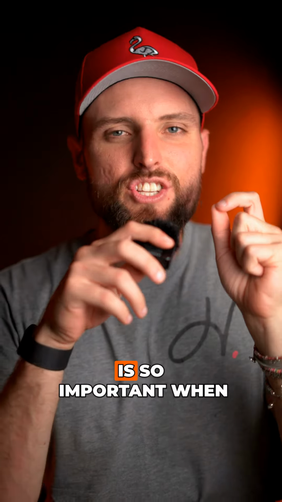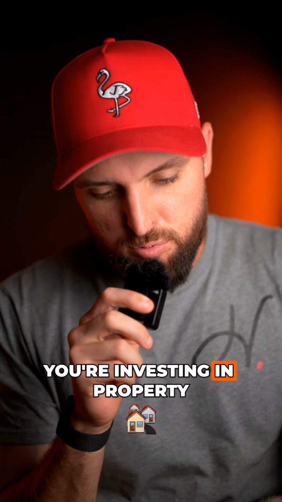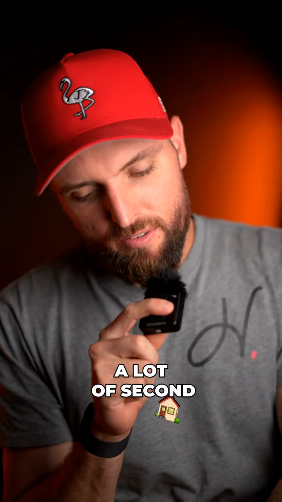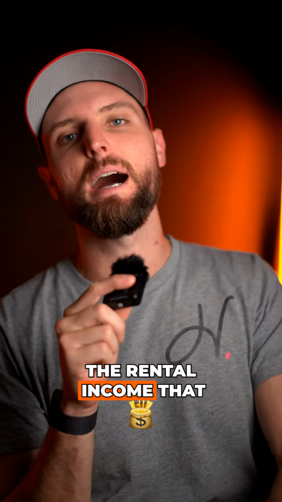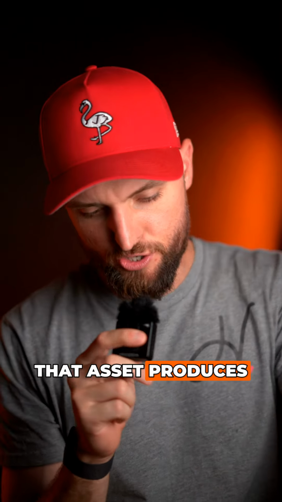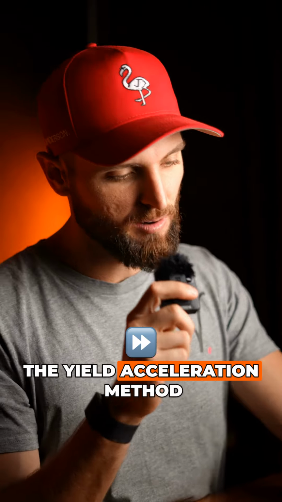Here's why strategy is so important when you're investing in property. We build a lot of second dwellings on existing assets to dramatically increase the rental income that asset produces. We call it the yield acceleration method.